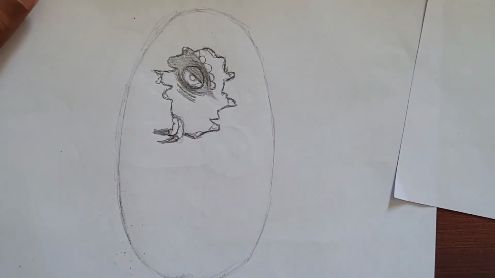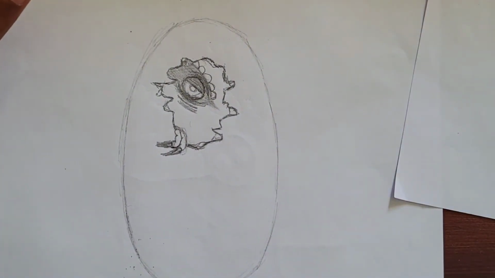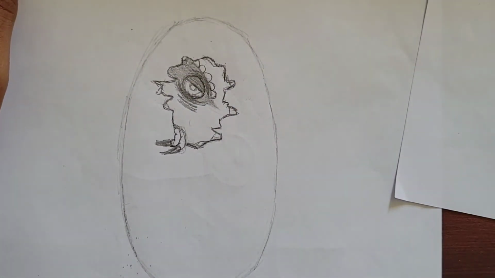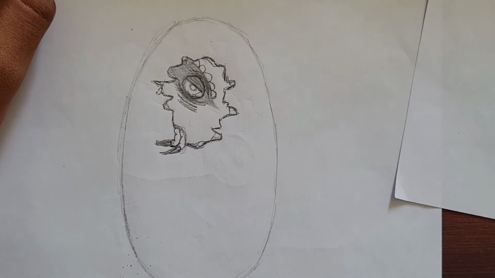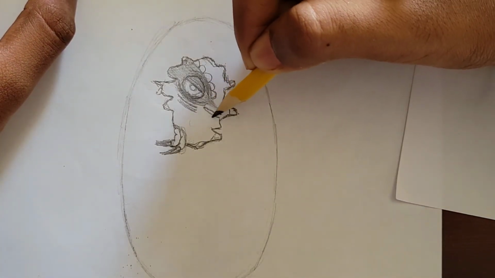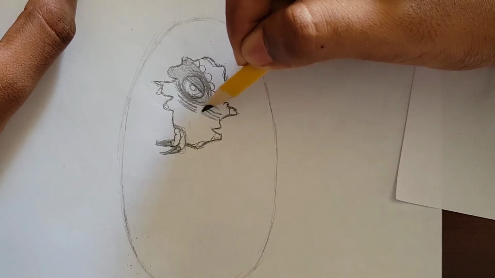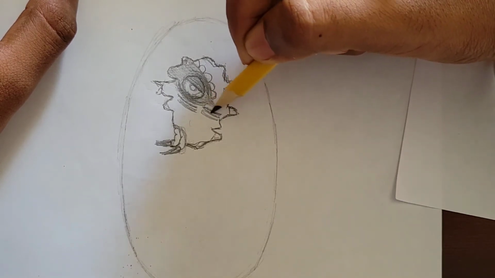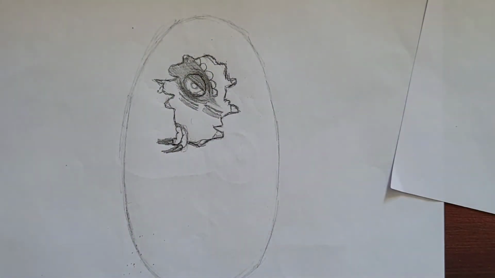Okay, this is what we've got. And for this part right now, there's no more details. So next is right here. I'm gonna be adding those lines too. And you can also just take a picture or screenshot of a T-Rex, the full-grown T-Rex, online, and then you can add the details on there too.